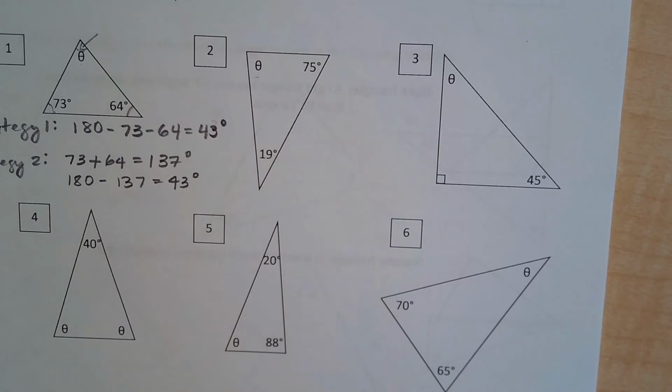How do we deal with number 2? Why don't you go ahead and try number 2, and I'll do the same thing too.